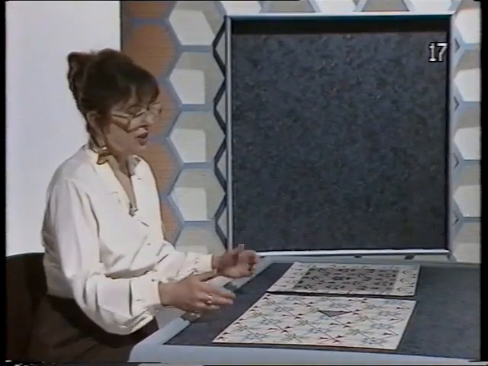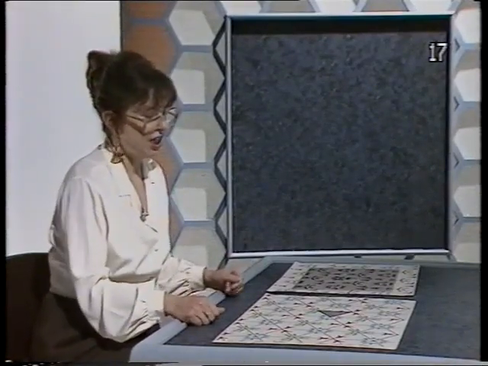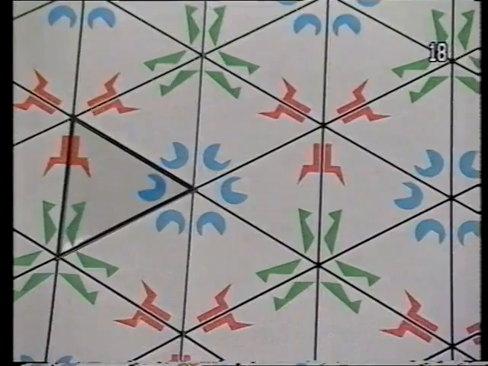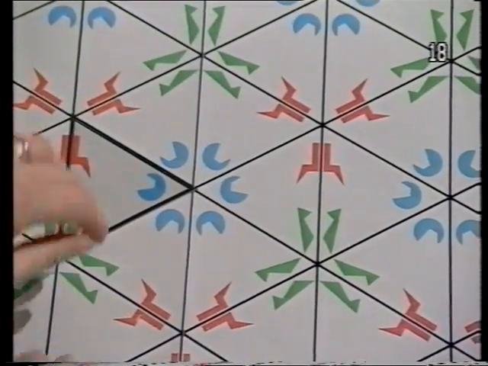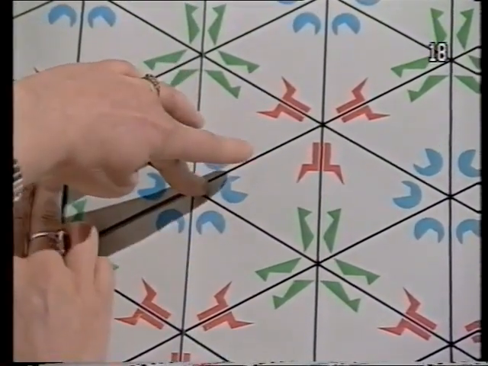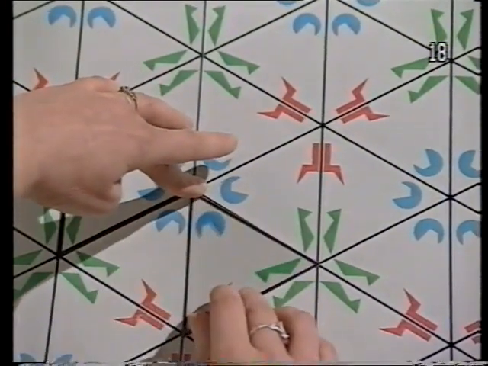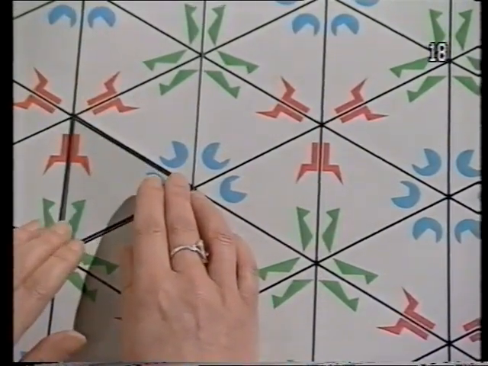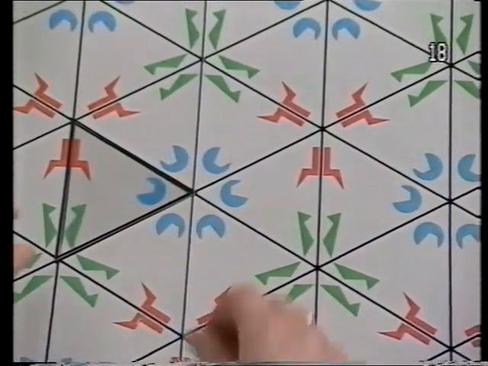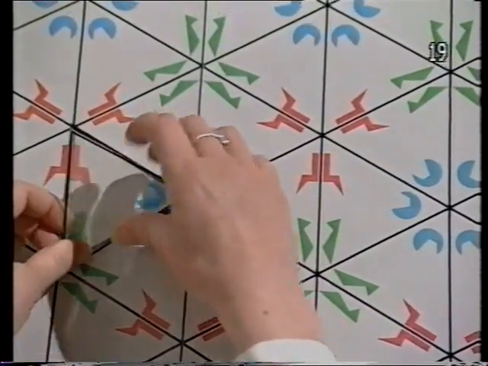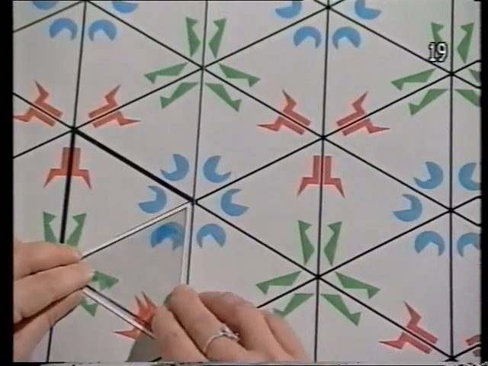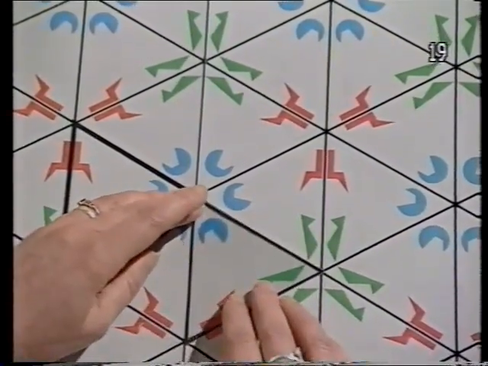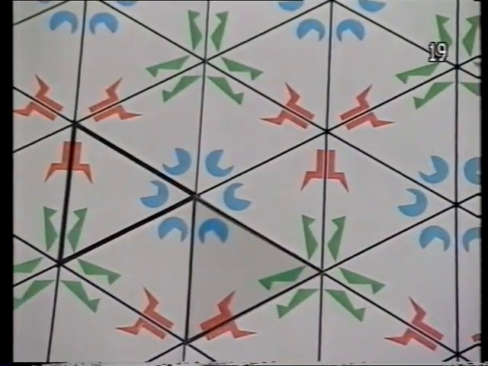So how are these reflections going to get us the rotations and translations? Let's start off by looking at a rotation. To get a rotation of a third, I can go about this centre round to there. But I want to achieve that using reflections only. Well, I can do that by reflecting in this line, like that, and then in this line, like that. So that's given me the 1/3 rotation.